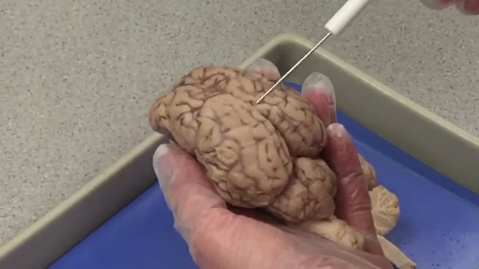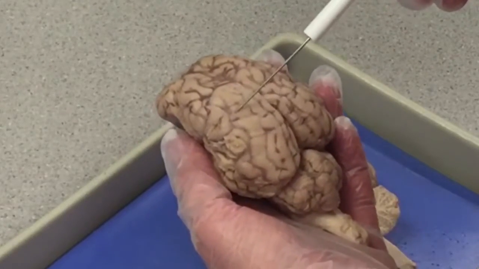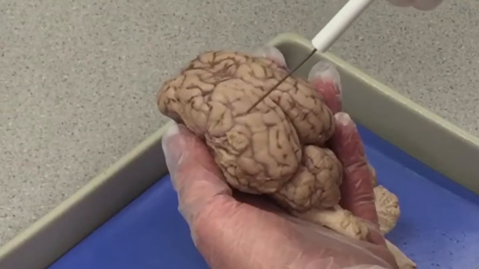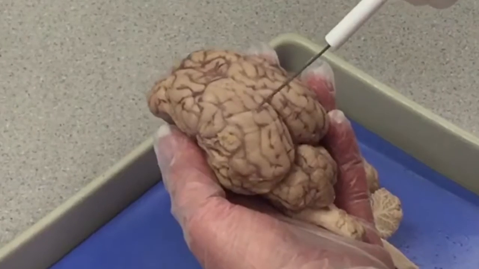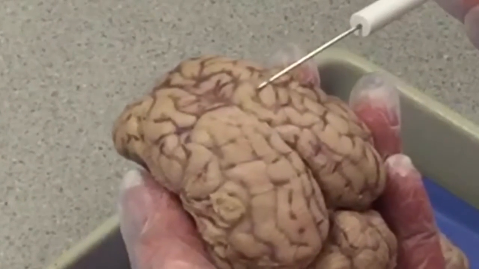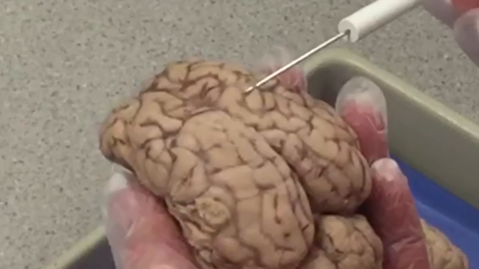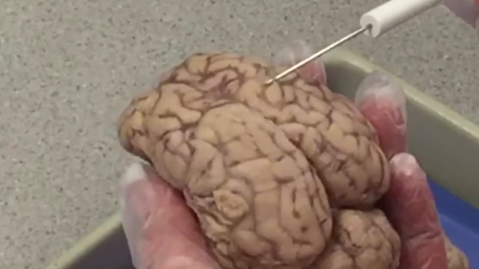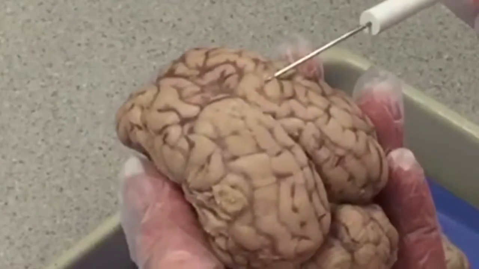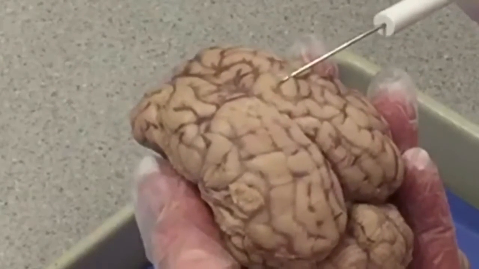The surface of the cerebrum is folded into gyri, and the gyri are separated from one another by these dark grooves called sulci. Adhering to the surface of the brain is a thin, transparent layer called the pia mater. The pia mater is the innermost lining of the meninges, and it covers the cerebral cortex, or the gray matter of the cerebrum.